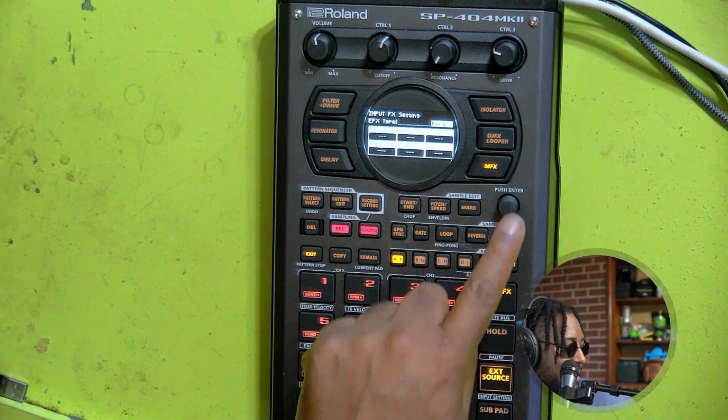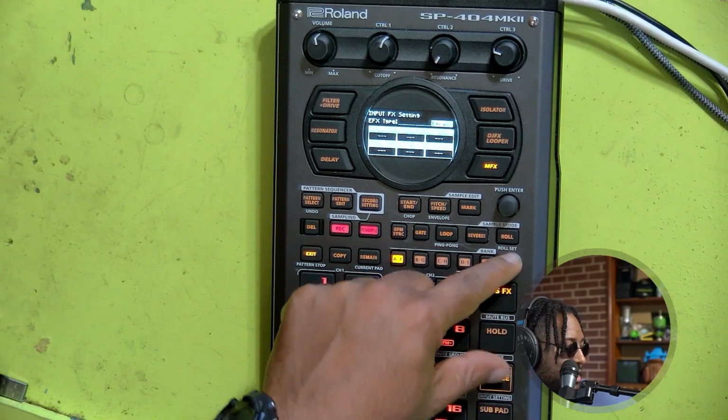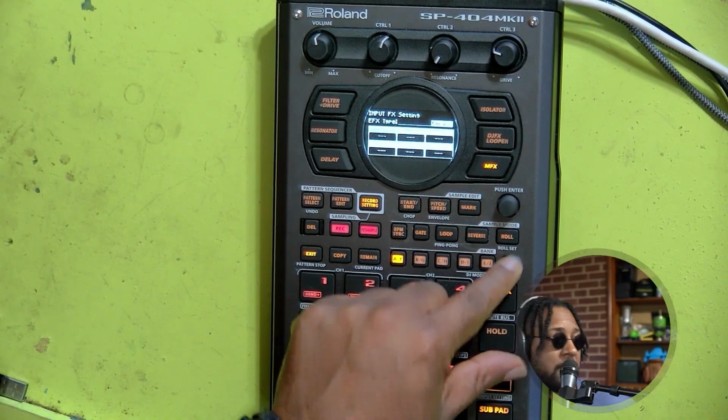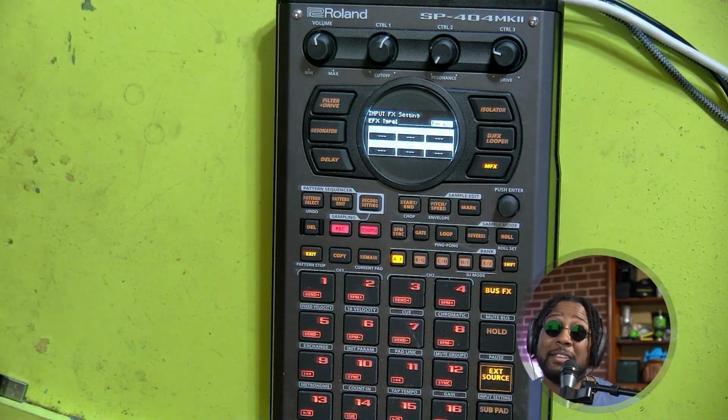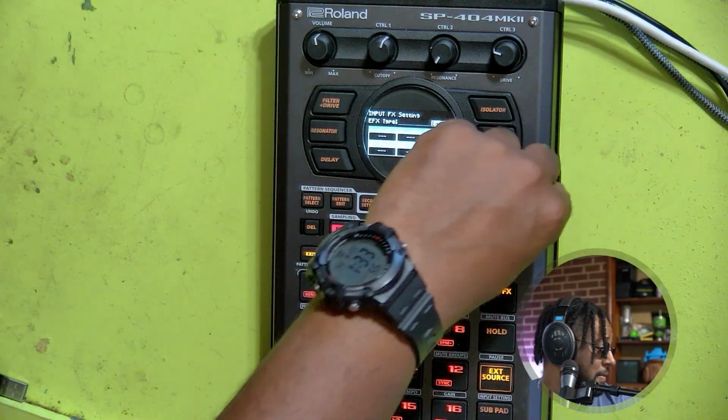Now I'm going to go back to my input effects by holding shift, external source button right there, and I'm going to select vocoder. And now we're going to hear the plain vocoder sound with a little bit of chorus added to it for a nice effect.